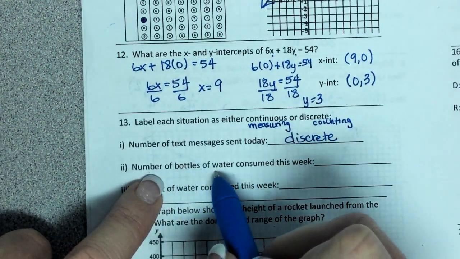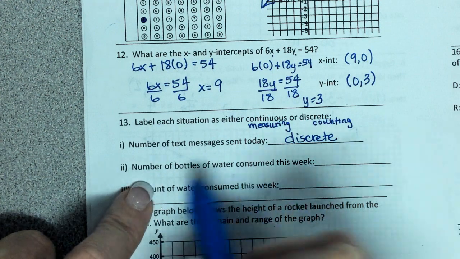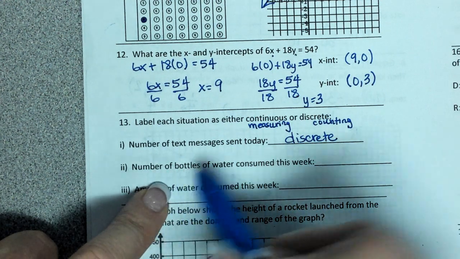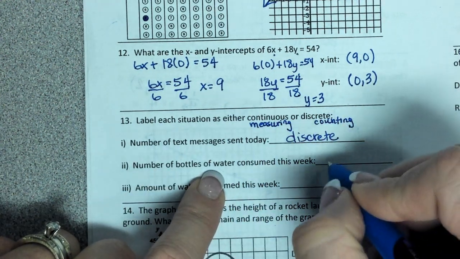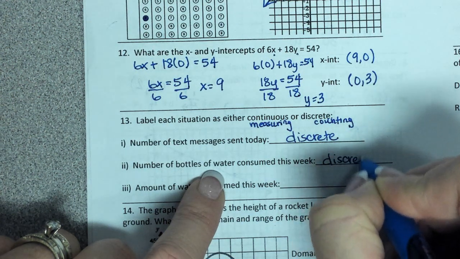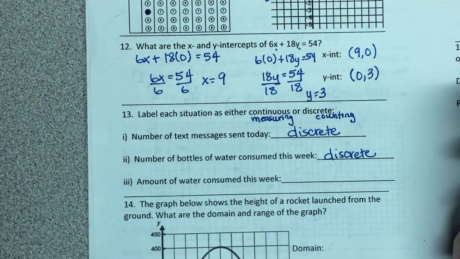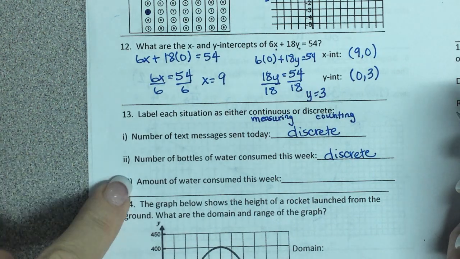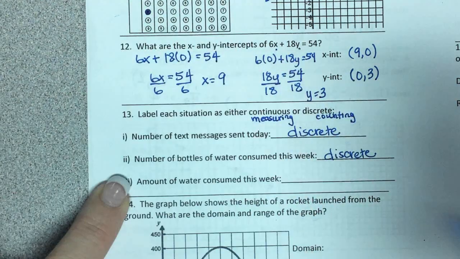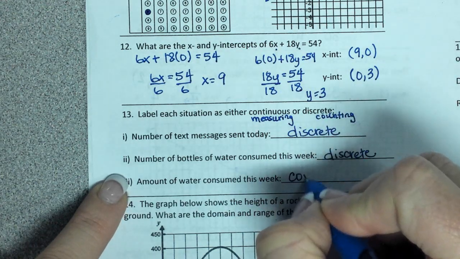Number 2 says the number of bottles of water consumed this week. So again, this would be something that we would count. We would count the number of bottles of water. So this is discrete. And number 3 says the amount of water consumed this week. So when we're looking at the amount of water, that is something that we would measure. So therefore, this would be continuous.